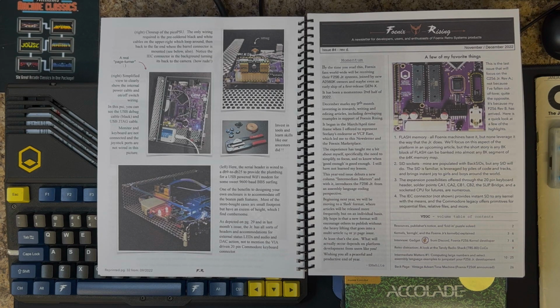In this Foenix Rising recap, we'll cover kernels, and specifically the Foenix F256 kernel. There are a number of kernels to talk about here. We're recapping issue number 4, which was published in December, but based on some materials gathered and writings as of November 2022.